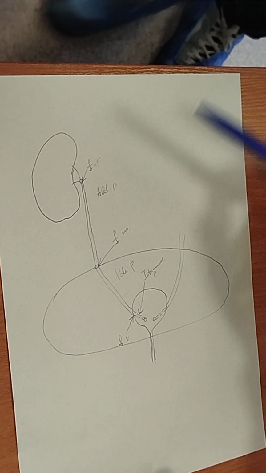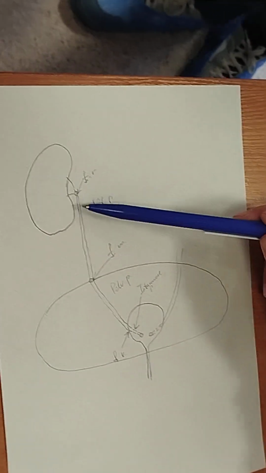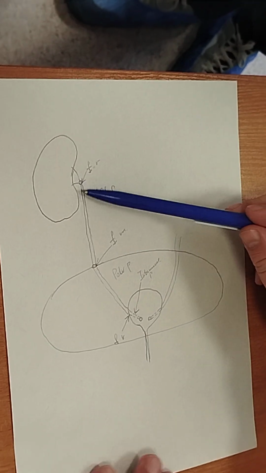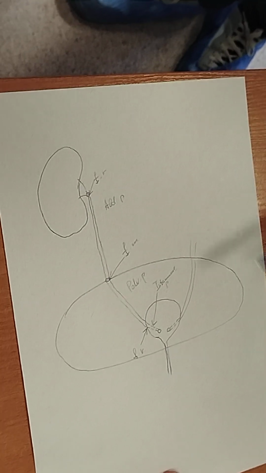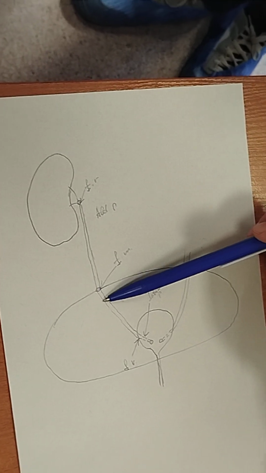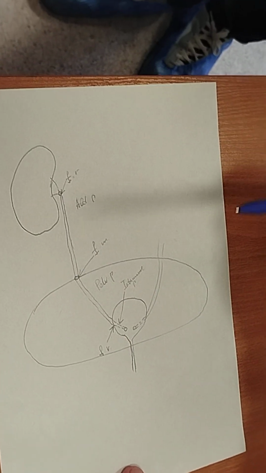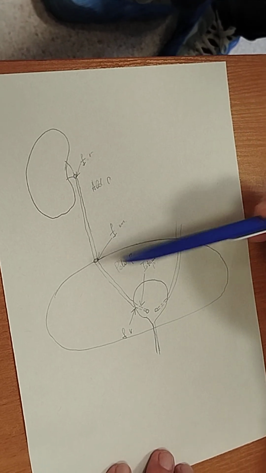And you need to know the topography of the ureter. In the abdominal part, it passes behind the ascending colon on the right side or the descending colon on the left side. And then it comes to the true pelvis in front of the common iliac arteries and veins, in front of these vessels.